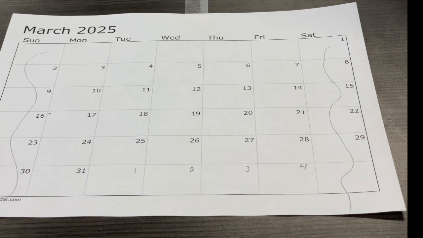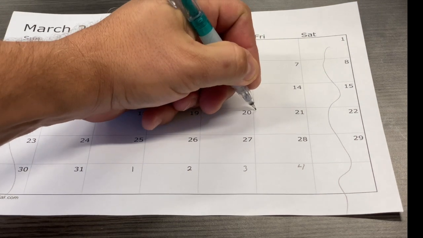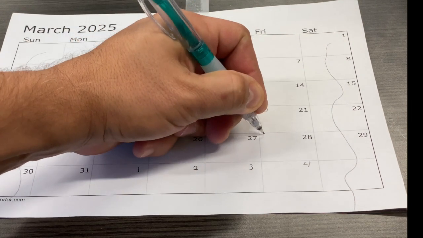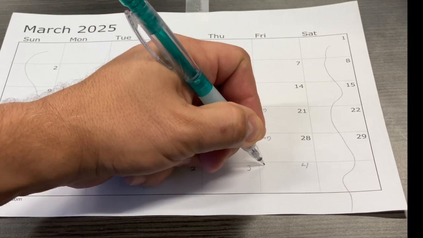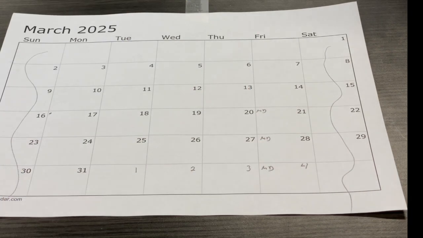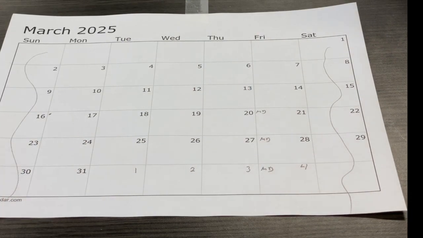Now, some things I want to make sure you put down first of all is if you have any minimum days. For me, the Fridays are minimum days. So I'm going to just put down MD just so I have a clear understanding. That way I know how much time I have. For us, a normal class is like 50 minutes, and on a minimum day, it's like 40 minutes. So there's a difference, and you just want to make sure you have that plan.